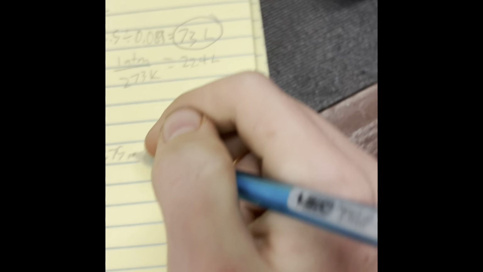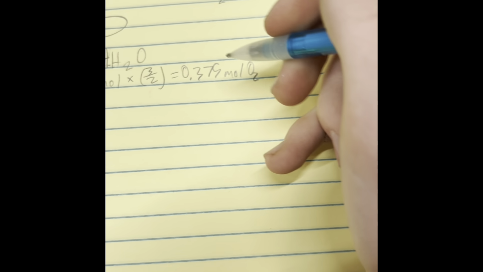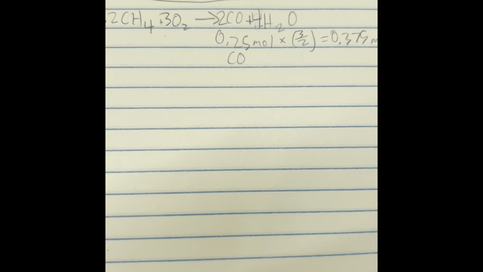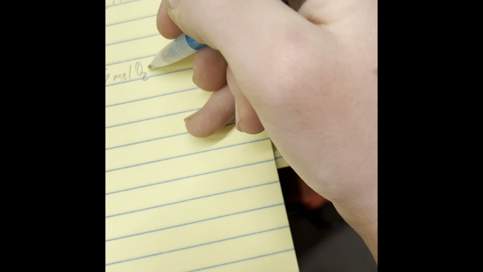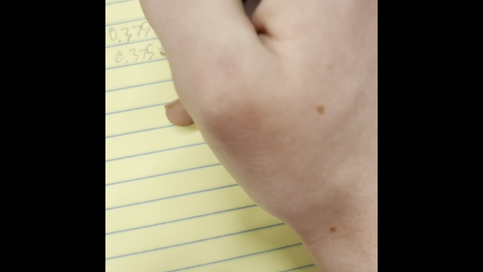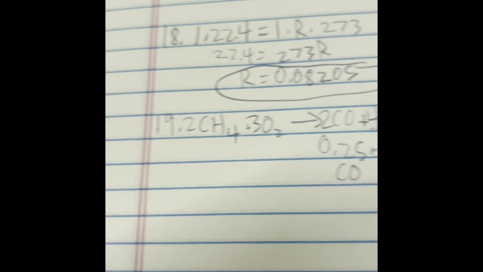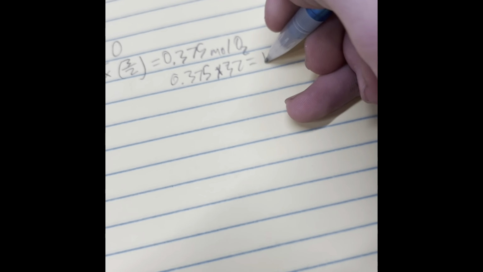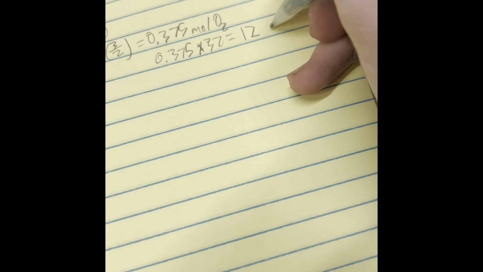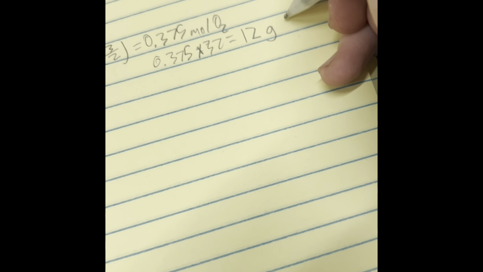Now I need to multiply that by the molar mass to get it back to grams. So 0.375 times 32 gets me 12 grams per hour.